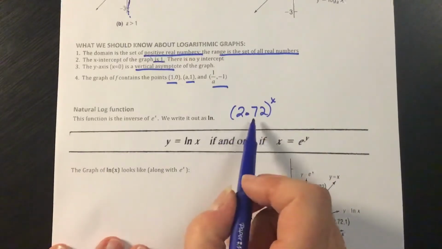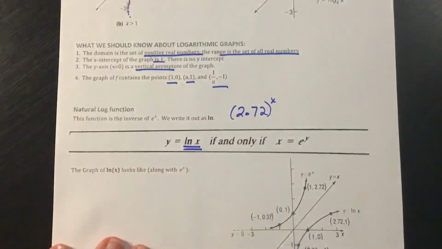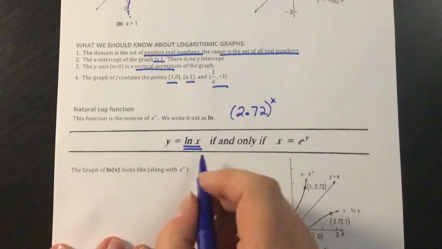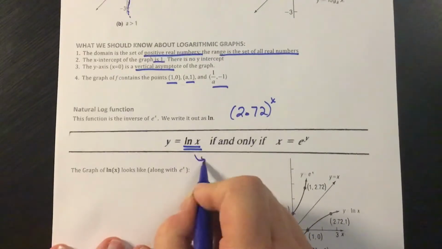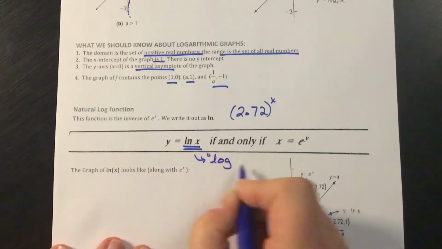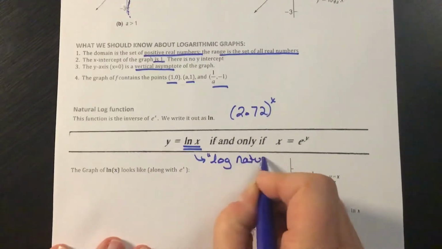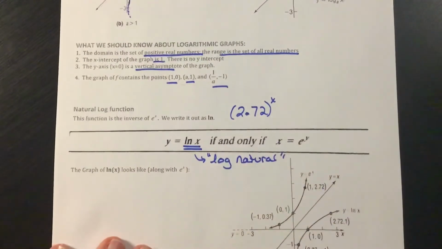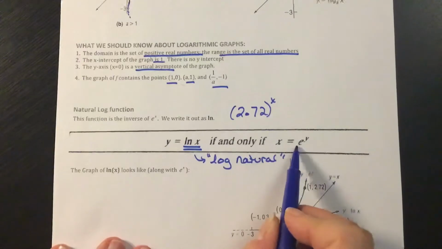But when we're talking about the log of this, we use this notation ln, and ln is a French word which means logarithme naturel. In English we call this the natural log, and this only works if our base is e.